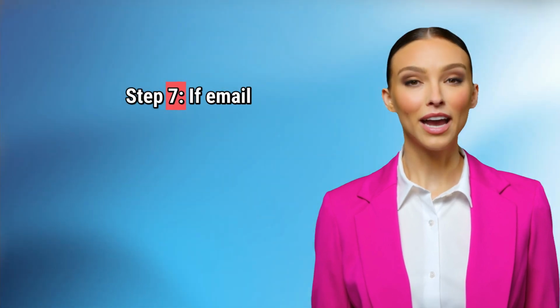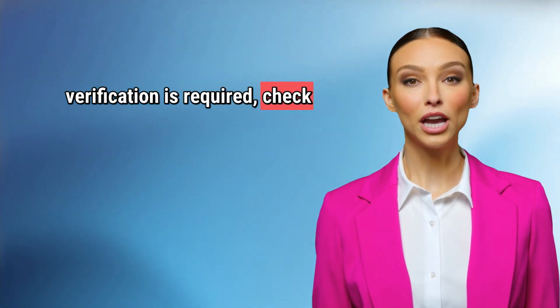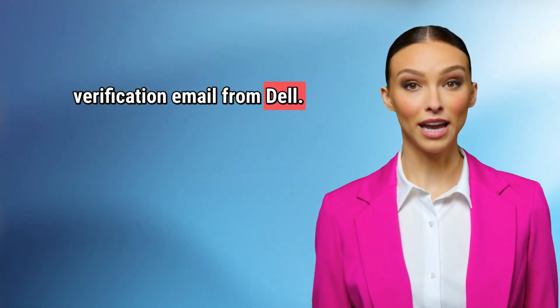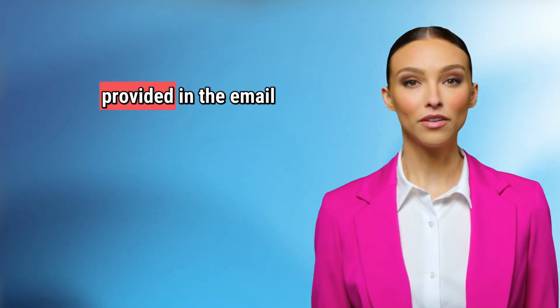Step 7. If email verification is required, check your inbox for a verification email from Dell. Click the verification link provided in the email to confirm your email address.